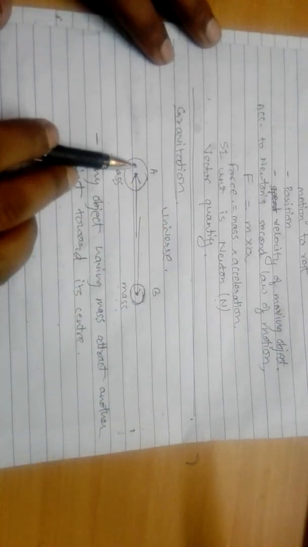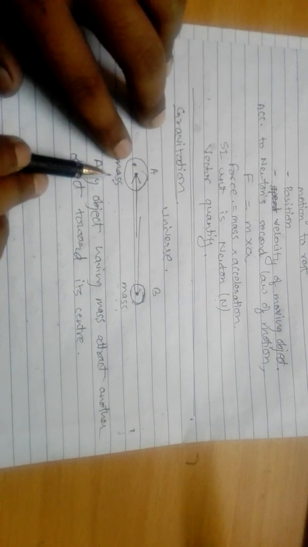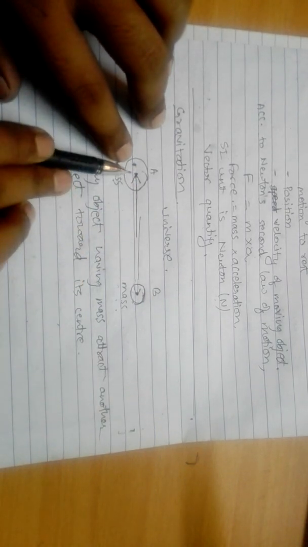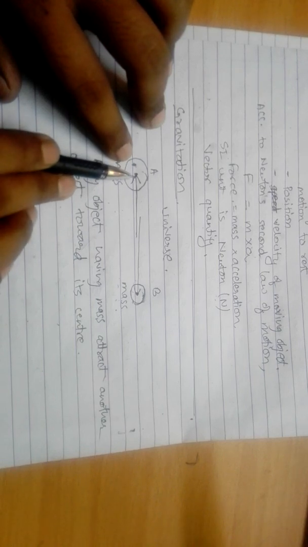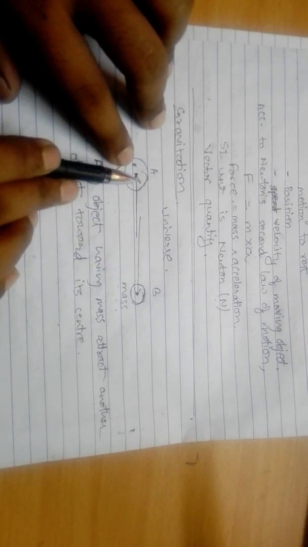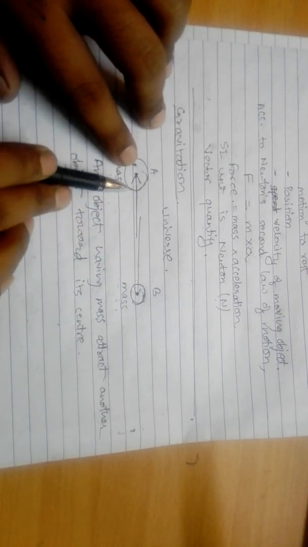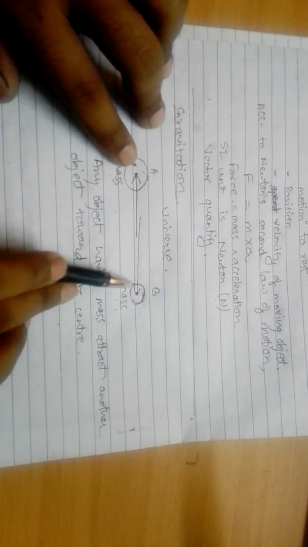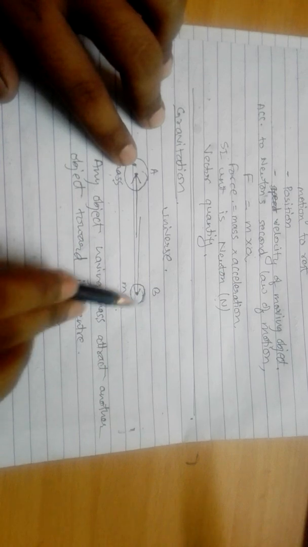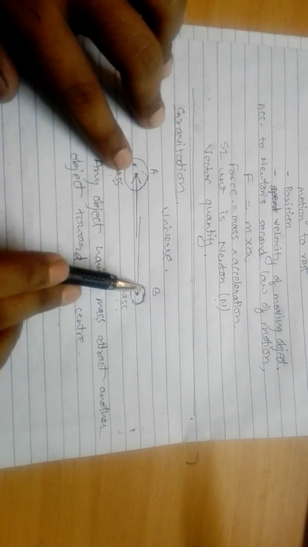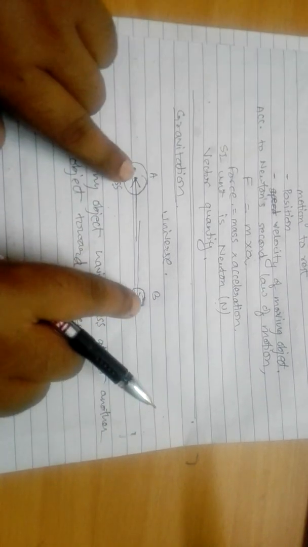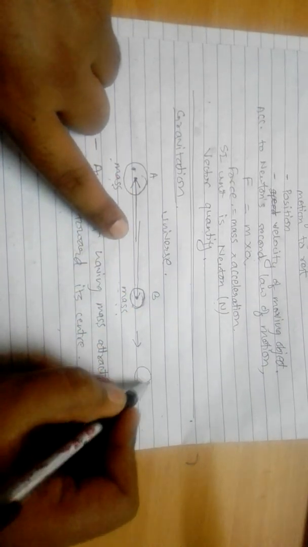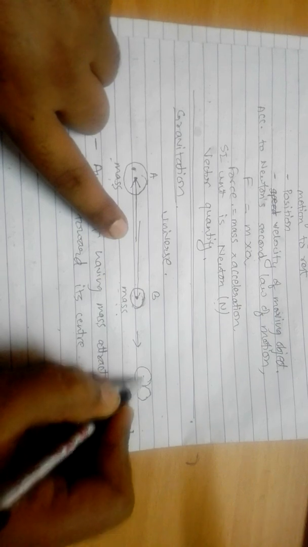Now let's say this is A and this is B. A has certain mass, which means A attracts B toward its center with some force of attraction. At the same time, B also has mass, so B also tends to attract A toward its center. As a result, they move toward each other's center, and finally they collide.